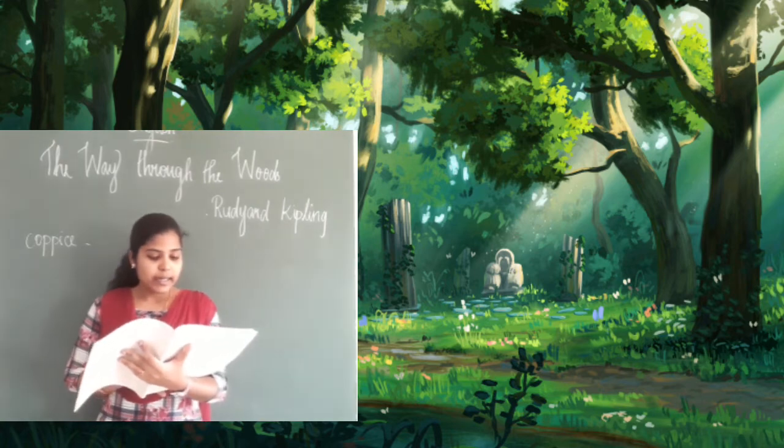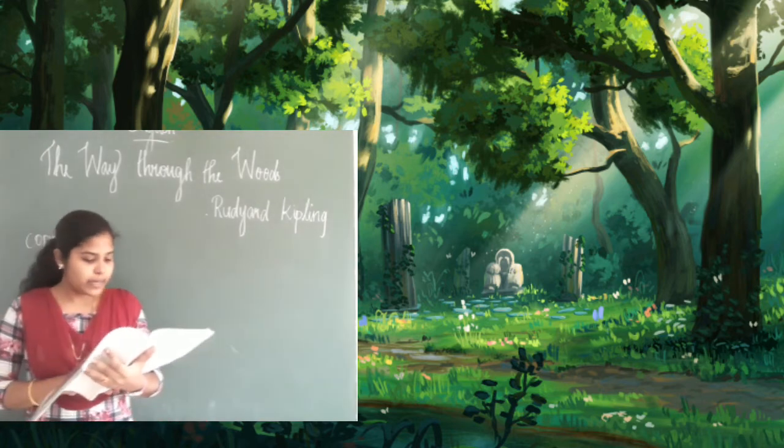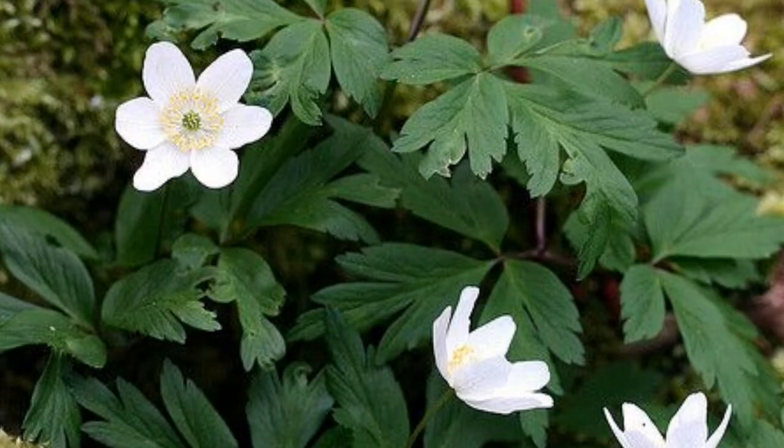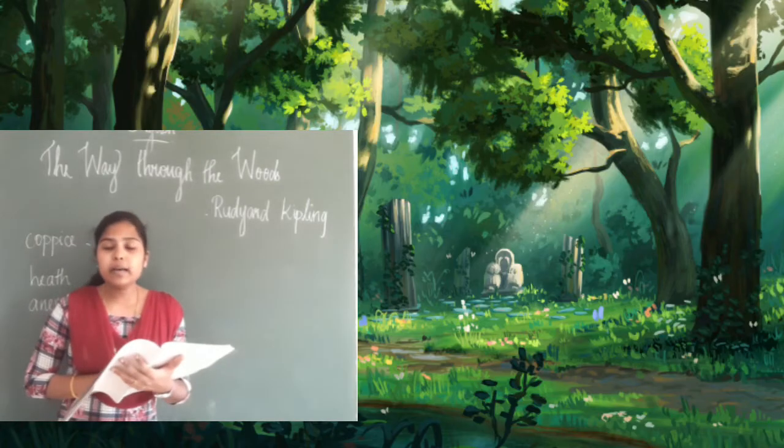And the thin anemones. What is meant by anemones? Small plants with cup-shaped white, red, blue or purple flowers. It's a flowering plant. Anemones is a flowering plant. Spell the word anemones. A-N-E-M-O-N-E-S. Anemones. Okay. Next.